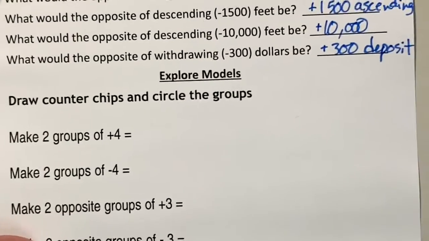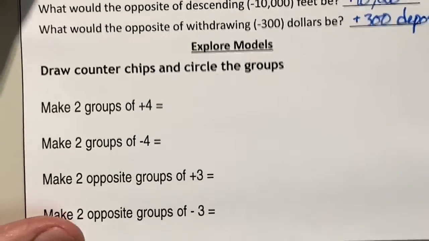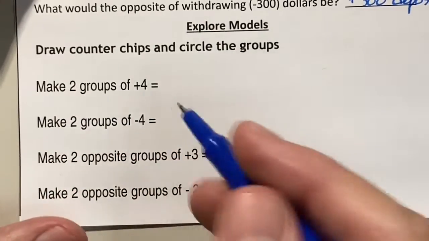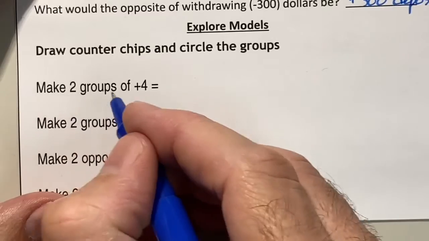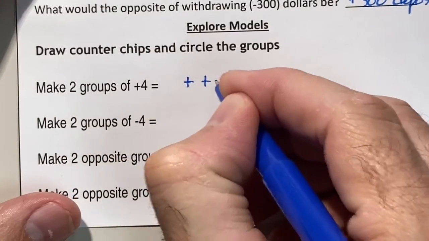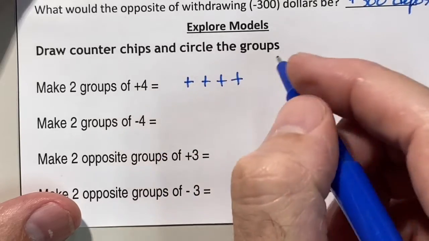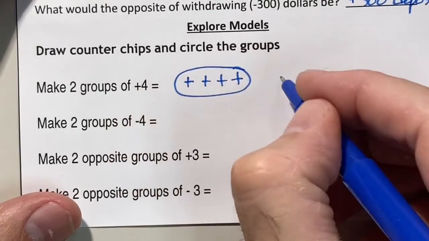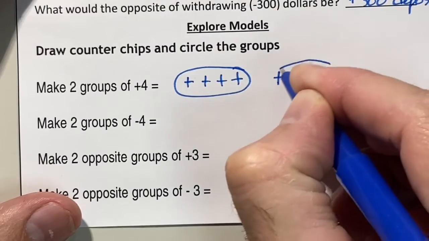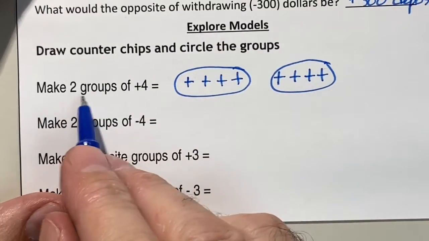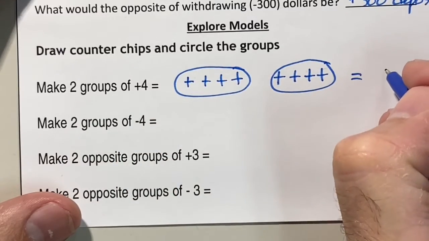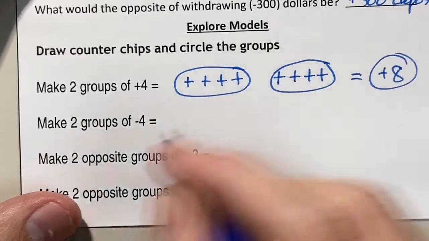So we're going to explore the models down here just a little bit. We're going to draw the counter chips and then we're going to circle the groups. It says make two groups of positive 4. So we have 1, 2, 3, 4. There's one group, and now we have 1, 2, 3, 4. So two groups of positive 4 will give us positive 8.